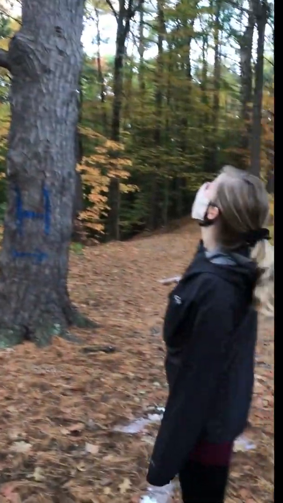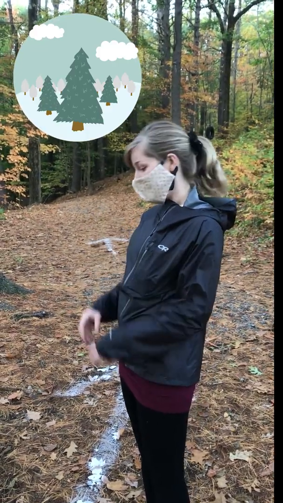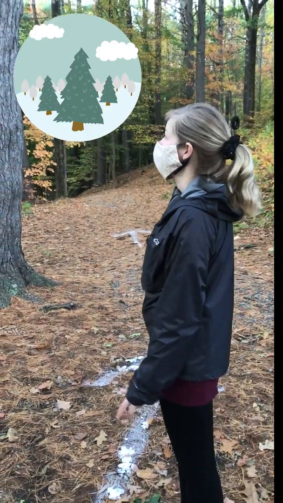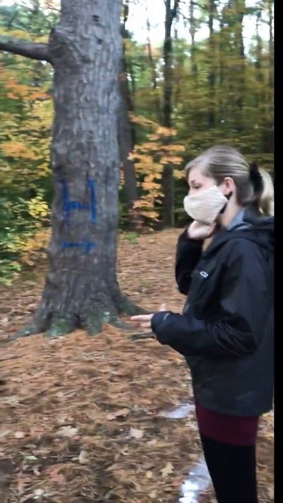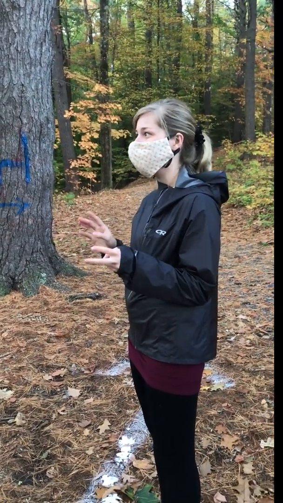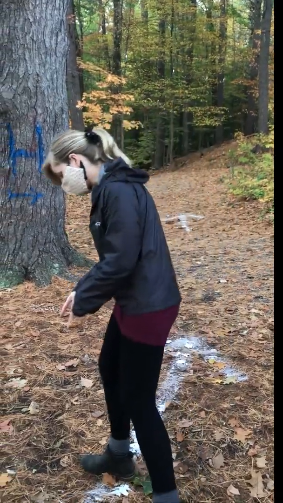What kind of tree is this, Suni? Well, this is a conifer, which means that it bears cones. And generally we think of them as just like softwood or pine tree. And a really cool trick to figuring out whether it's a red pine or a white pine, which are the two more common pine trees that we have around here, is to look on the ground.